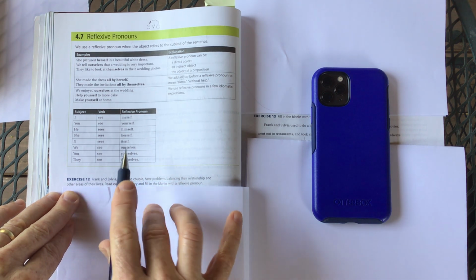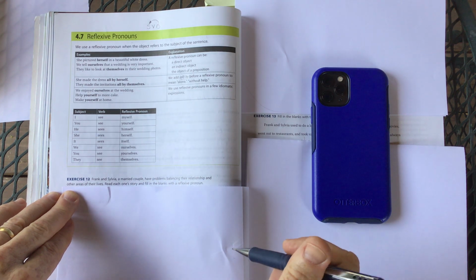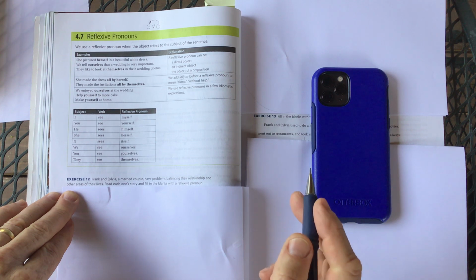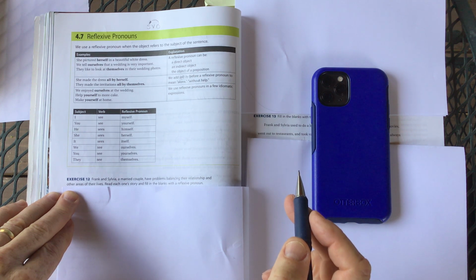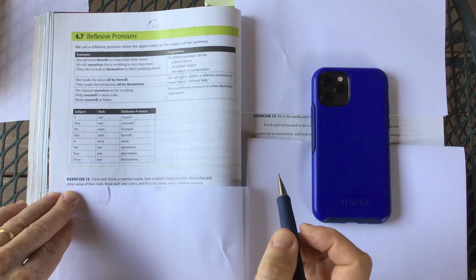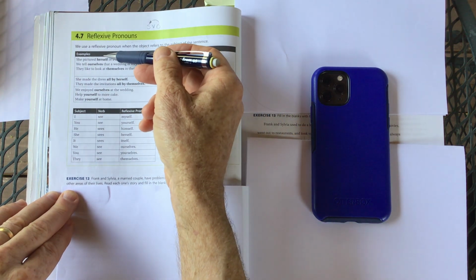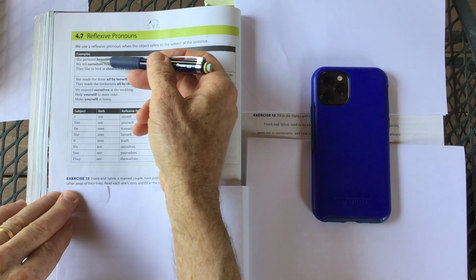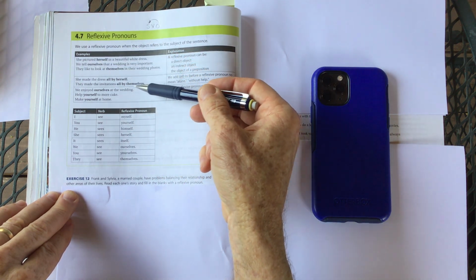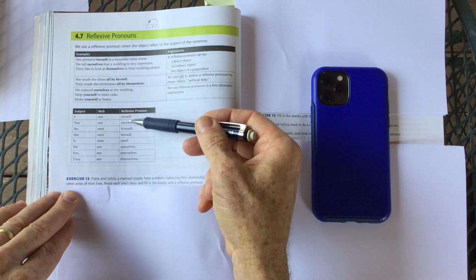They, themselves. So something to help you remember what a reflexive pronoun is goes like this. A reflexive pronoun always ends in either self or selves. Notice that all of these reflexive pronouns end in self or selves all the way through.